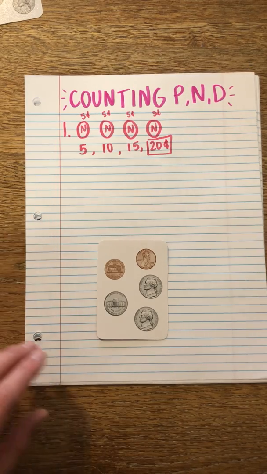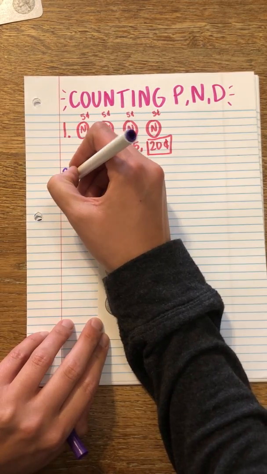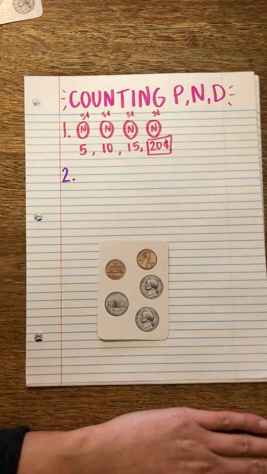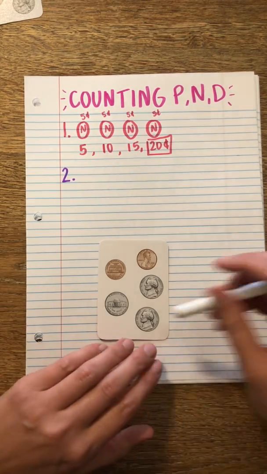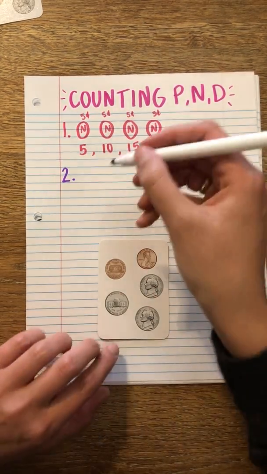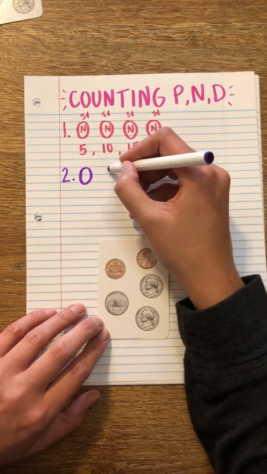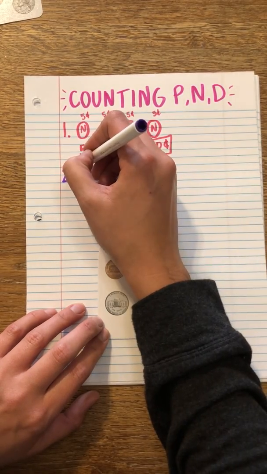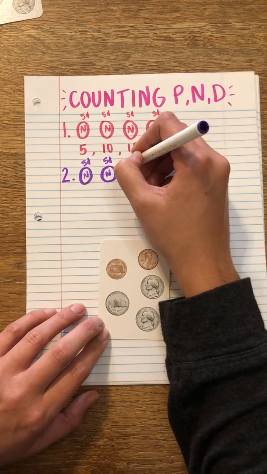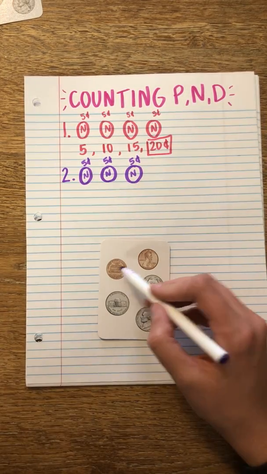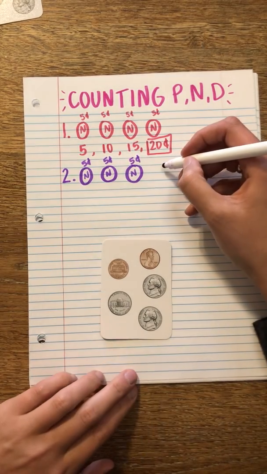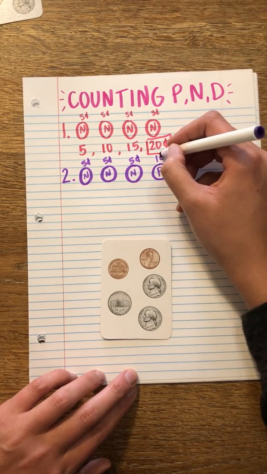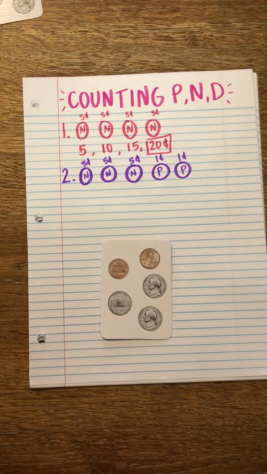Okay, so let's think about what we do here. I'm going to say number 2. All right, and remember what I said, what do I always start with when I'm counting coins? I'm gonna start with the biggest coin, which is what on this card? Nickels. So I'm gonna draw 3 nickels. 1, 2, 3. I'm gonna write N's in, and I know that these are all worth 5 cents, 5 cents, 5 cents, okay? And then I have 2 pennies. So I'm gonna draw 2 circles and write P's in them. 1 cent is what that penny's worth, and that penny is also worth 1 cent.